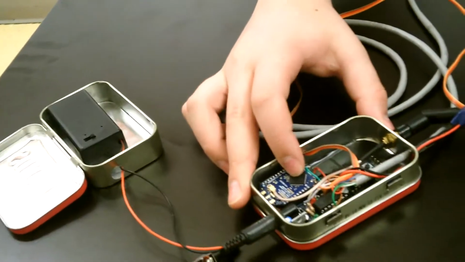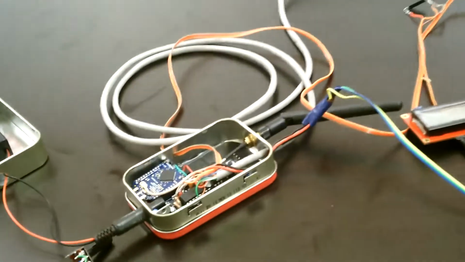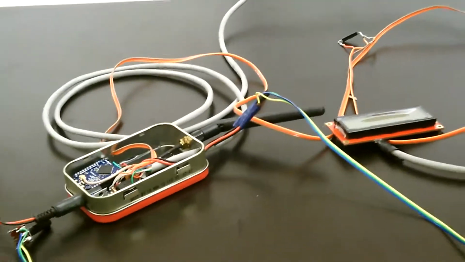sends it over wireless communication from this device called an XBee to another one at the computer. So the computer can then read that data, graph it, store it, and keep it for later.